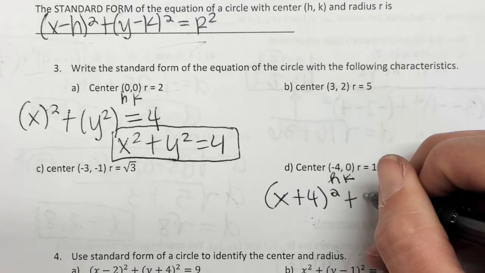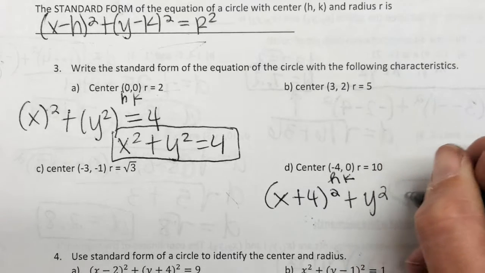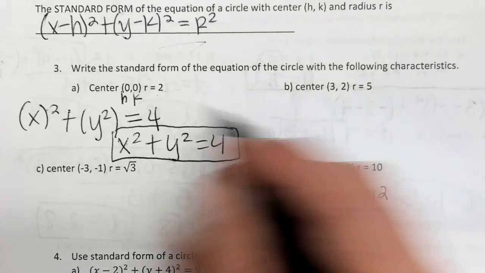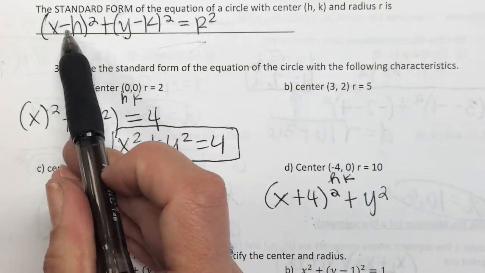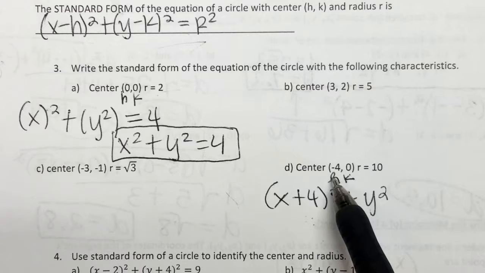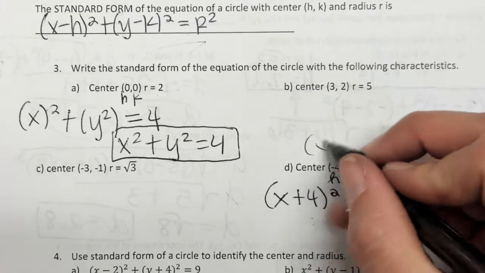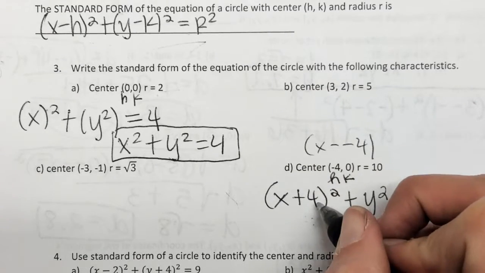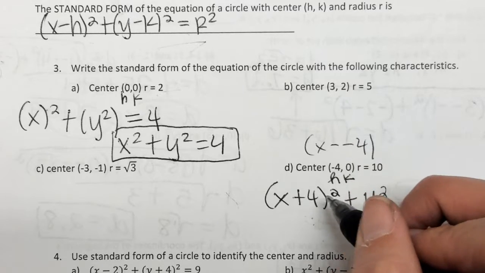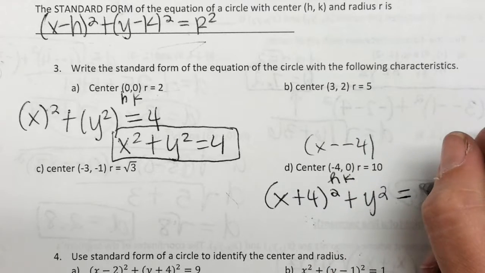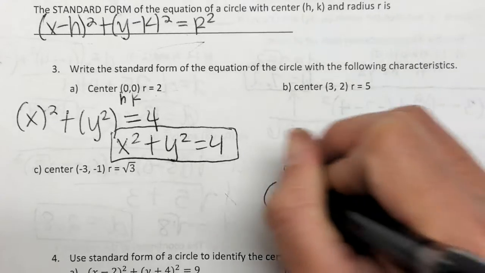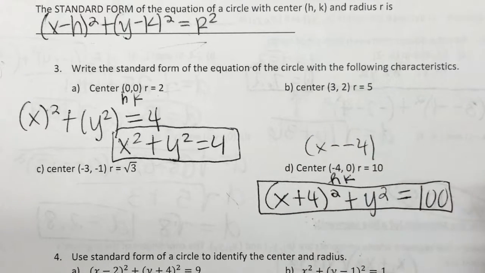Plus, what would I write next? Just y squared, because I don't have to subtract 0. Shouldn't I put x plus 4 again? It's the formula. It's x minus h. I know that was a -4, right? Yeah, it'd be x minus -4, so that's why it's a positive 4, because the two negatives make a positive. And then equals what number? That's it. That's the standard form of this circle.